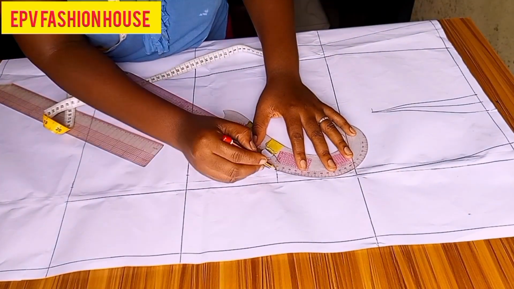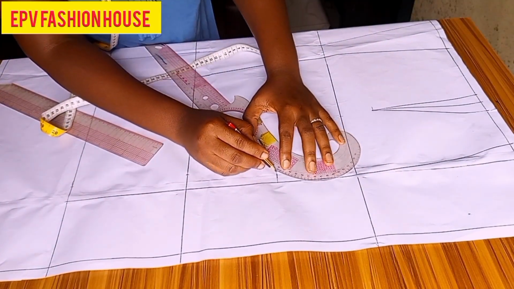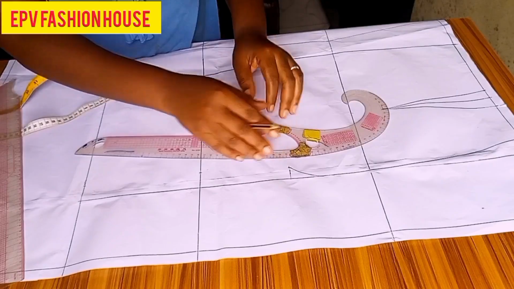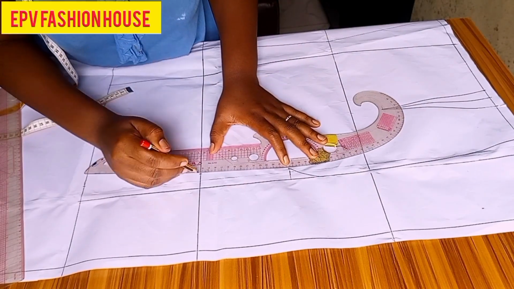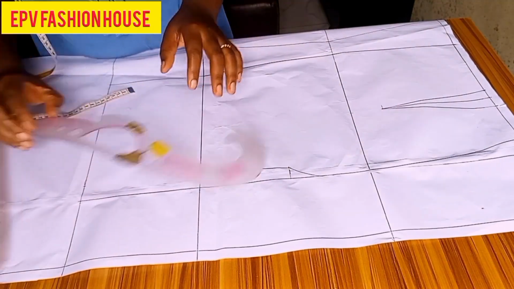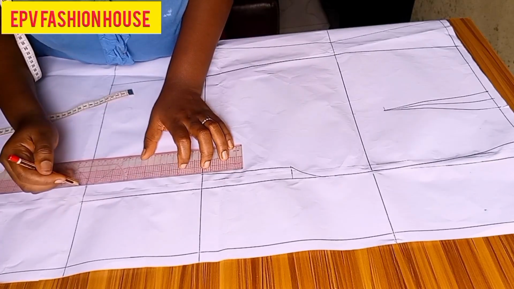So I'll connect it this way. Then I'll connect this to my knee. Then I'll connect it to my hemline.